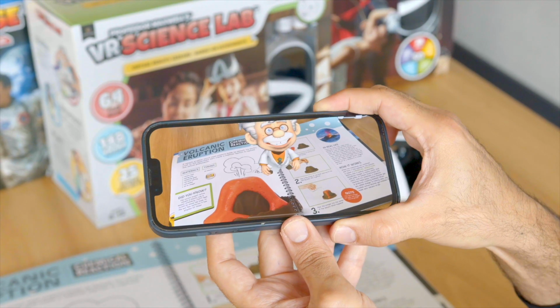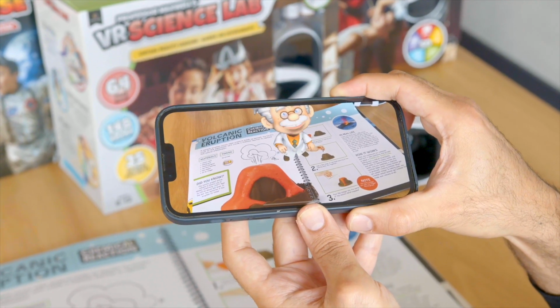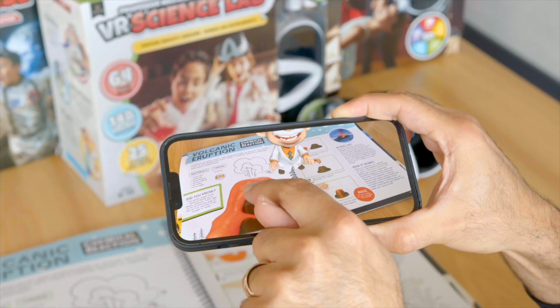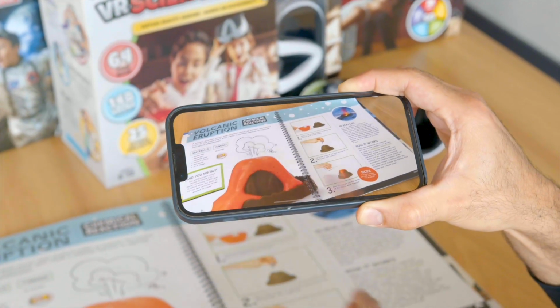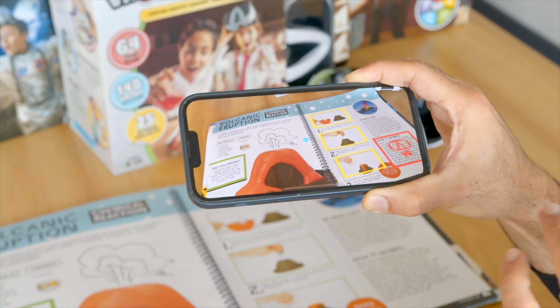Professor Maxwell will come out and introduce the subject matter. It's important for the app to see both left and right pages. That's how the app identifies what page you're on, and that's how it knows what content to load.